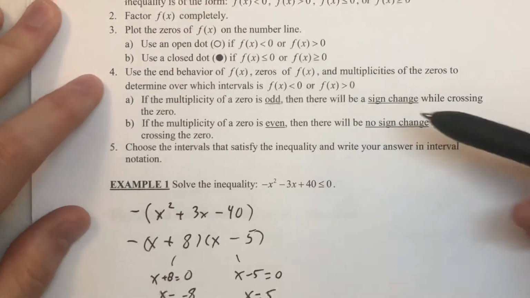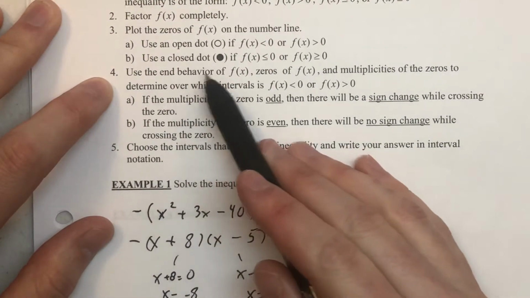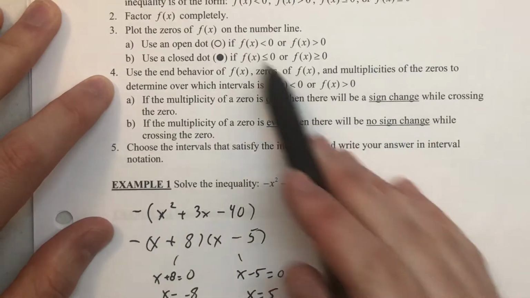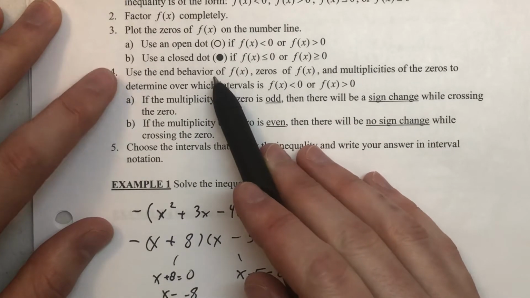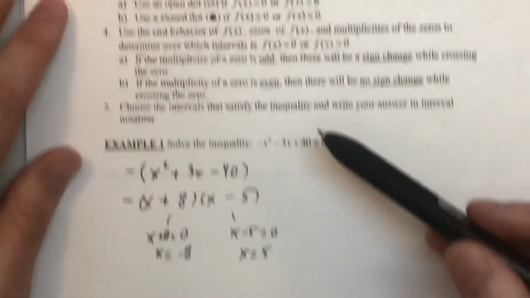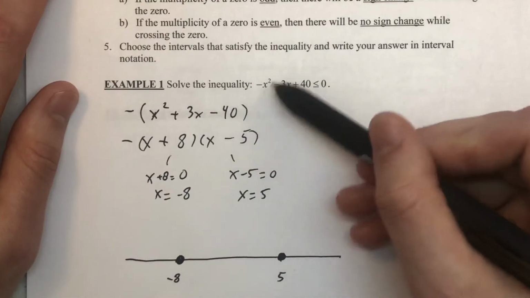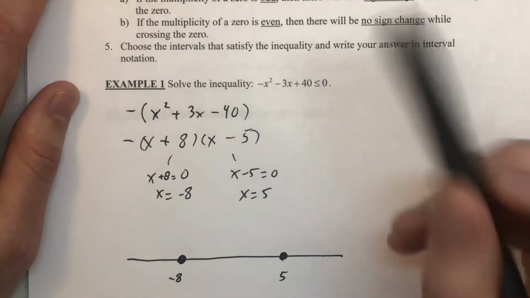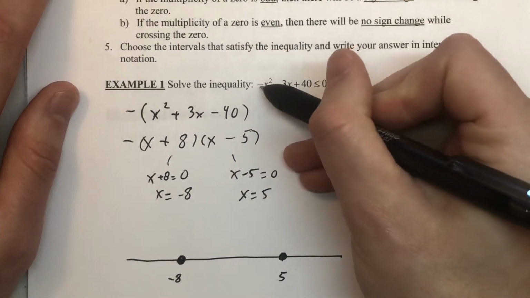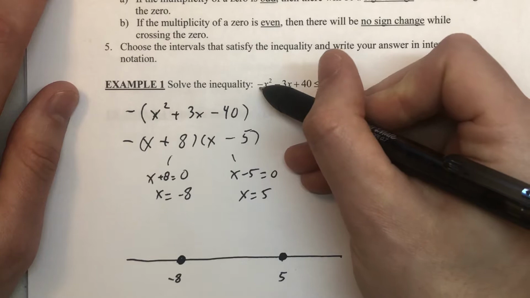Well, step 4, first thing it mentions, just use end behavior. And then we'll talk about the other stuff too. But use end behavior to think about what this function should look like. We know enough about end behavior for polynomial functions. If this is an x squared polynomial, that's an even polynomial. Now, it's an even polynomial with a negative coefficient, right?